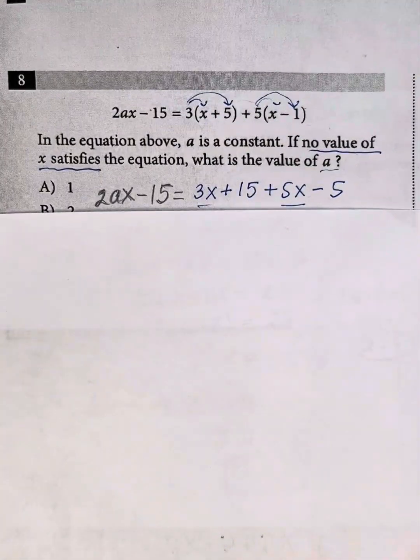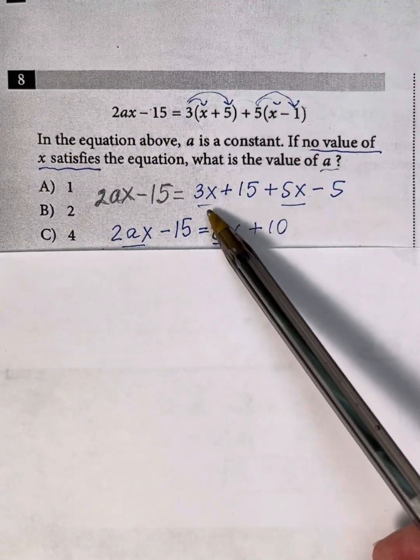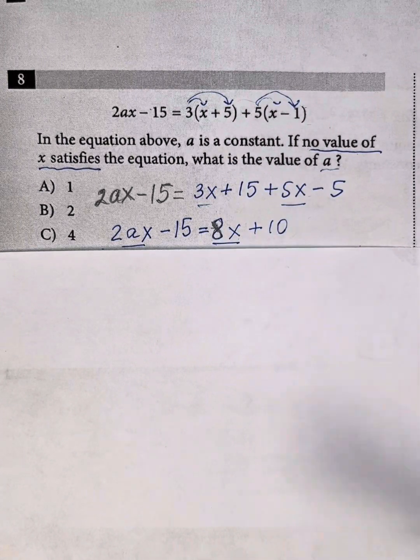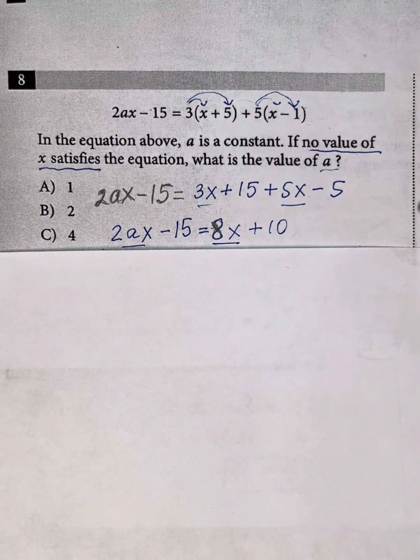So we combine like terms, 3x plus 5x. That's how we get 8x. And 15 minus 5, that's how we got 10. Now, we need to solve for x to answer this question, right?